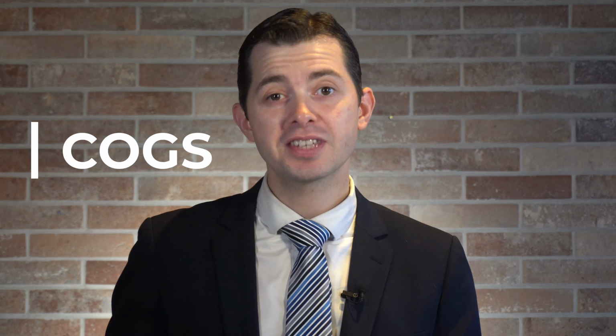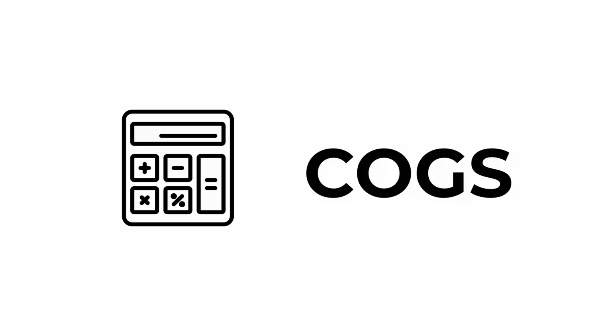Then you use the second formula: cost of goods divided by food sales for the month. And that gives you food cost. The food cost can be done on a daily, weekly or monthly basis depending on your own objective.